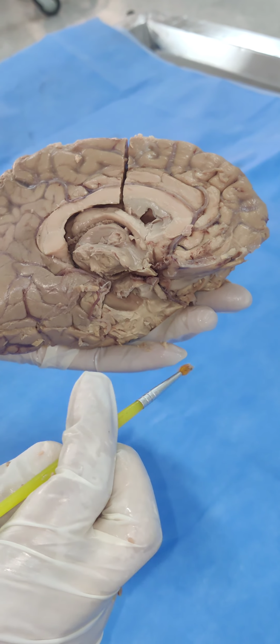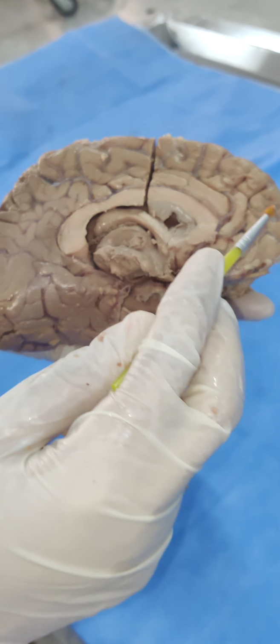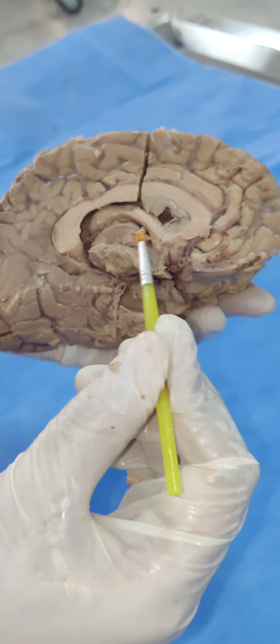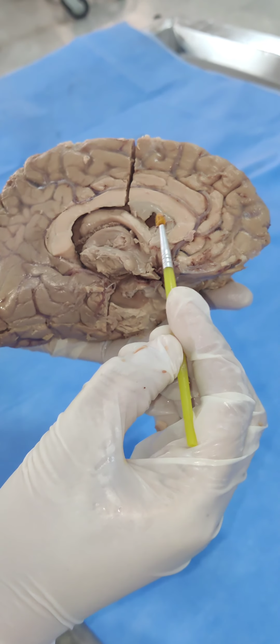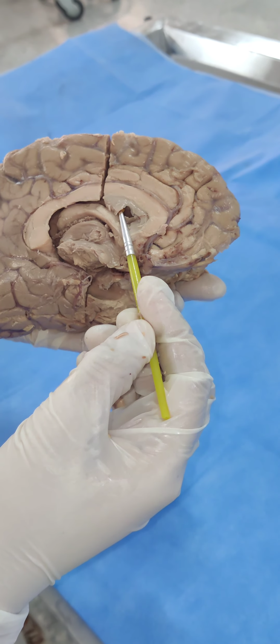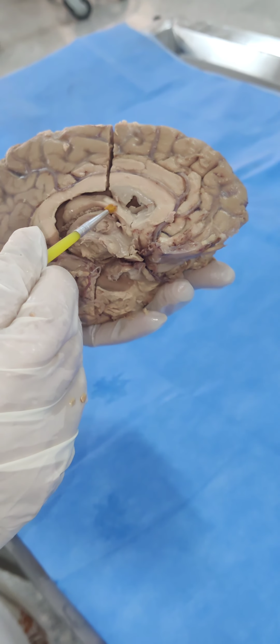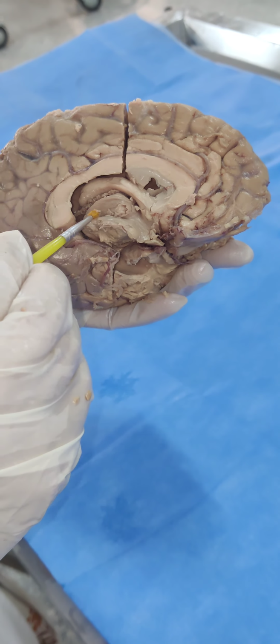Hello everyone, in this video we will see the lateral ventricle. So first, this is the medial surface of the cerebrum. Here we could see this is the corpus callosum, and below the corpus callosum this is the septum pellucidum. This is forming the medial wall of the lateral ventricle, and below that we can see this is the fornix. Below the fornix this is the thalamus.